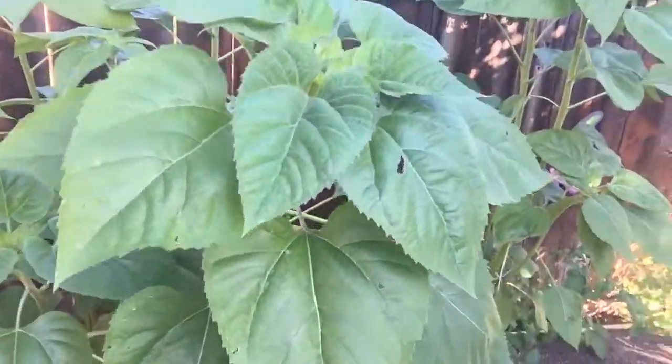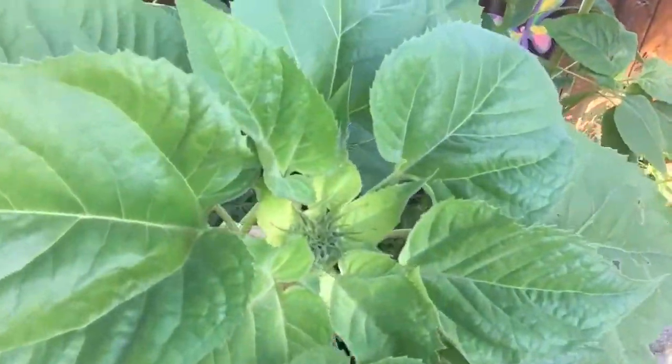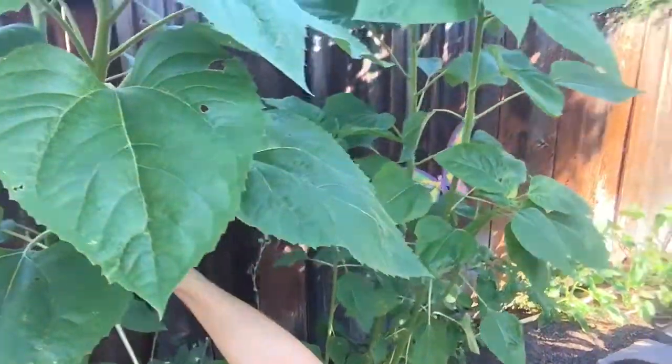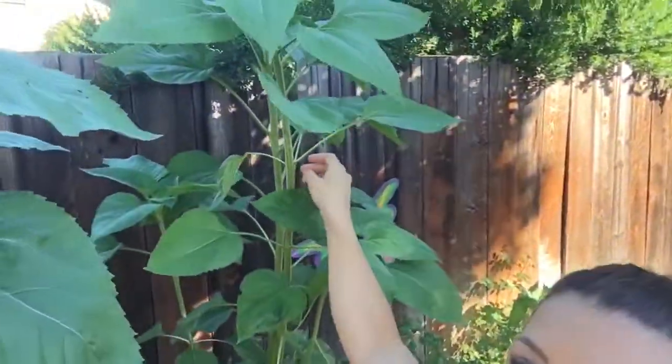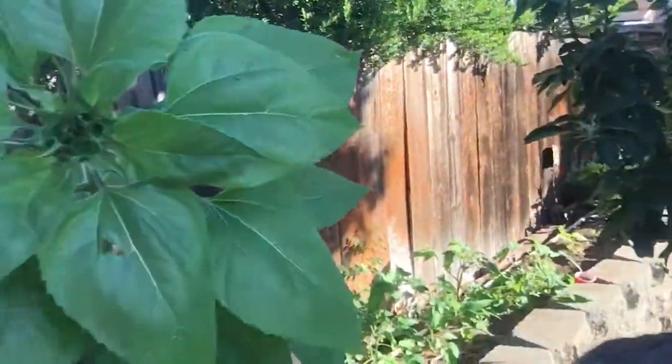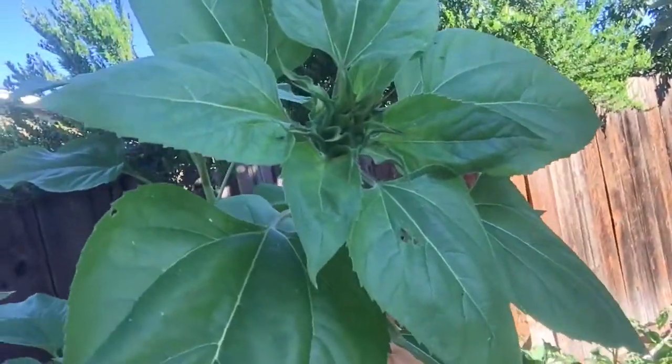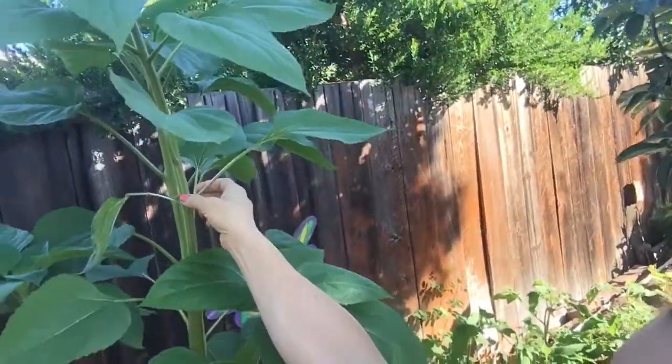But if I bring them down a little bit and show you, that's where that one's gonna bloom. And this one looks like it's almost ready. Pretty soon that right there is going to turn into a sunflower. And I can't wait to see them. They've been growing for a long time. All right, well, I thought that was pretty cool, so I just wanted to show you some flowers in my garden.